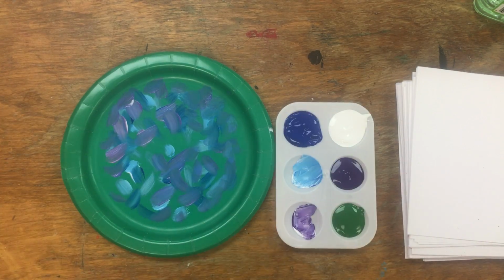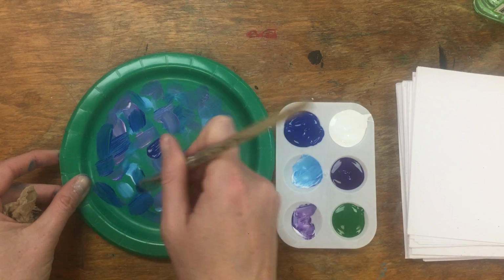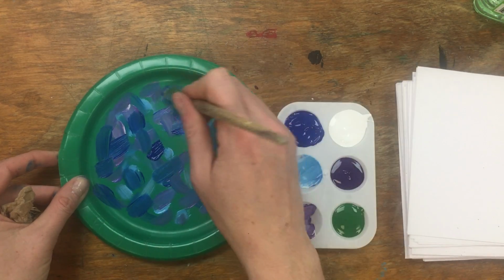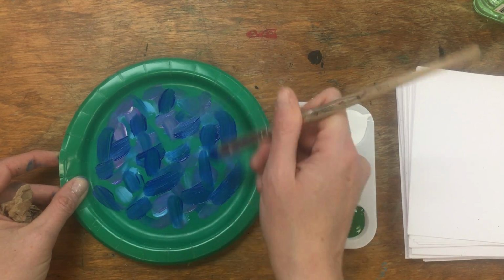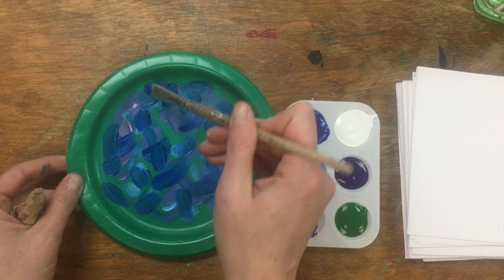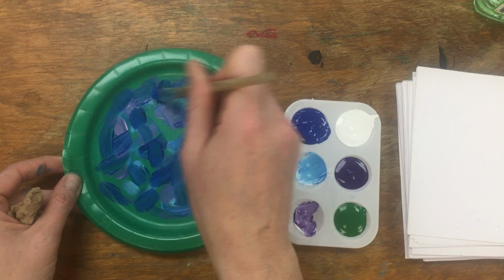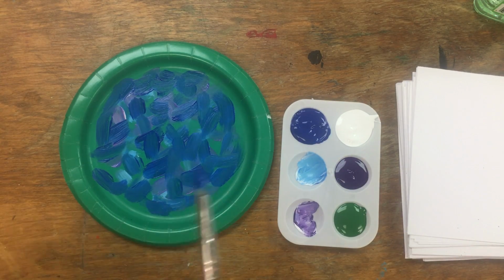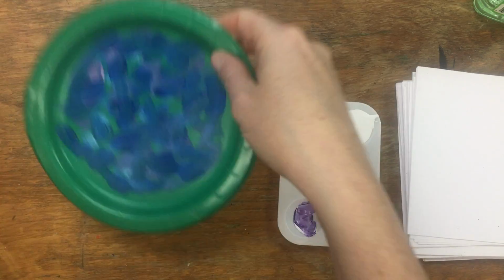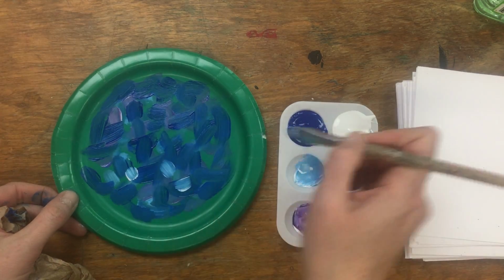So I'm going to go back into my blue. So the colors build on each other. If you want it to dry a little bit before you add the next layer, you can wave it so it can build. And add a little more light blue, some whites.